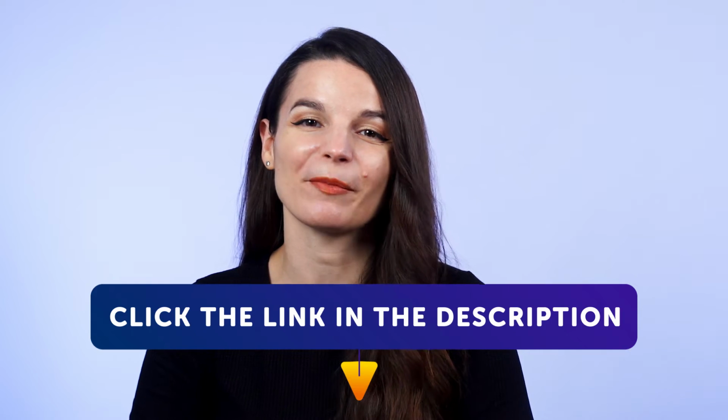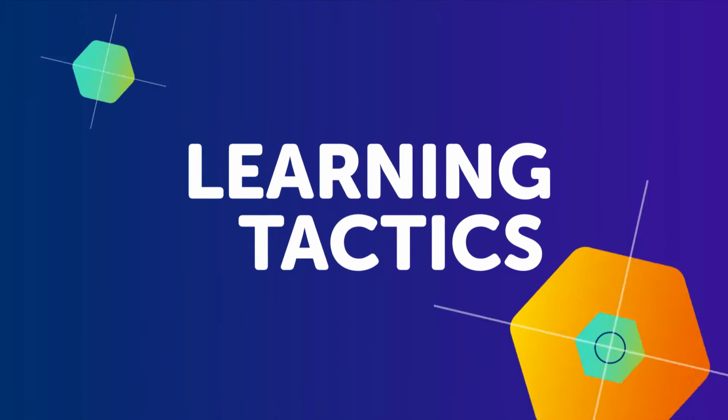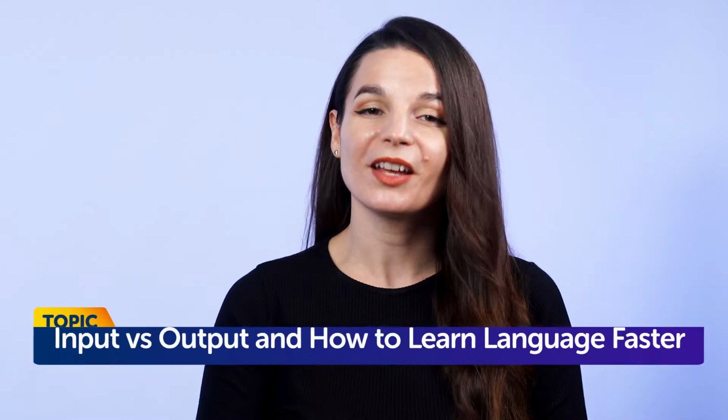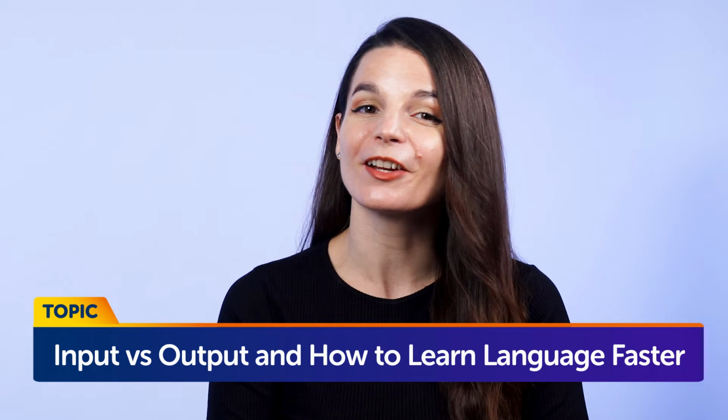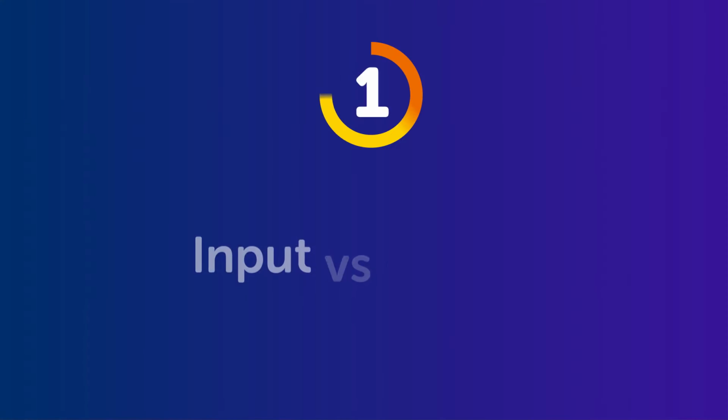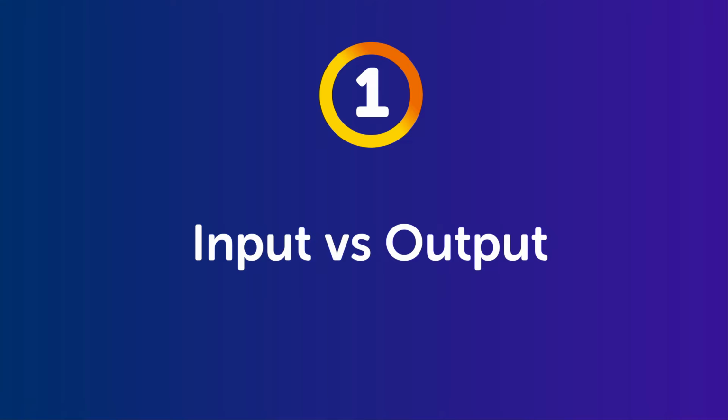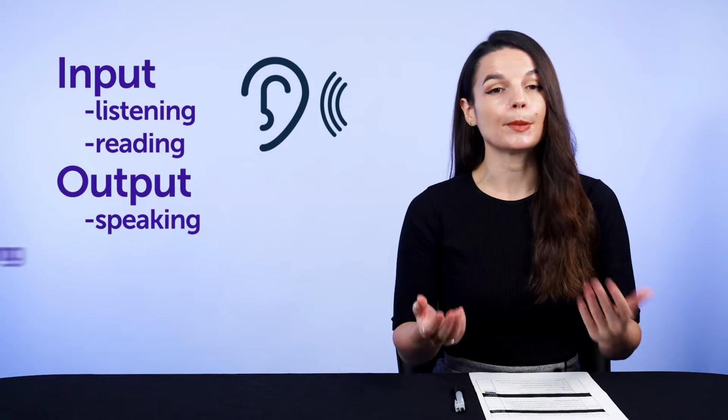Now to today's topic. Input versus output and how to learn language faster. Part 1. Input versus output. So there are two ways to define input and output. First, from the language learning perspective, input is listening and reading, and output is speaking and writing.